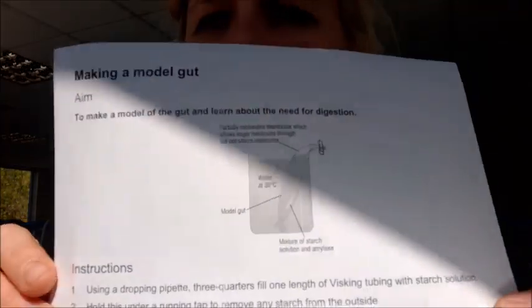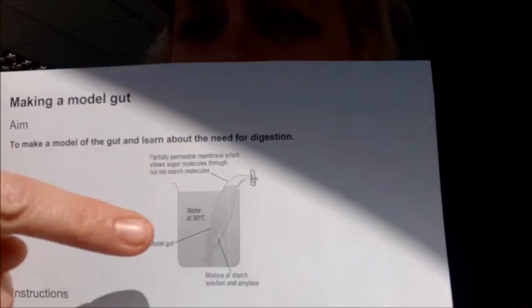Today I'm going to talk about the model gut, because quite often people have all the knowledge but then they can't apply it to something that looks a little bit weird. This is a picture of the model gut. So it's essentially a piece of visking tubing in a beaker.